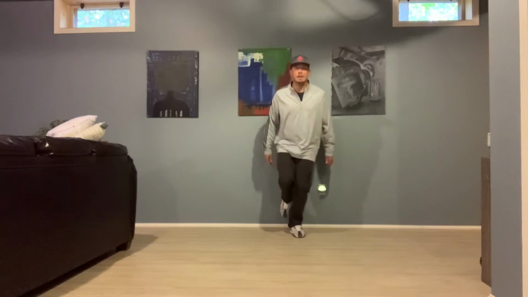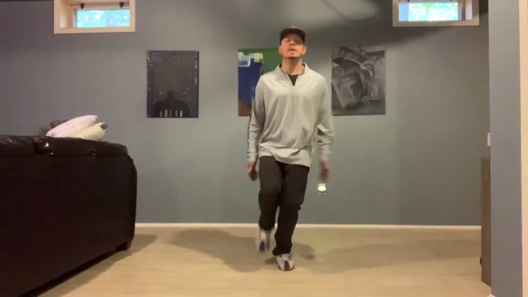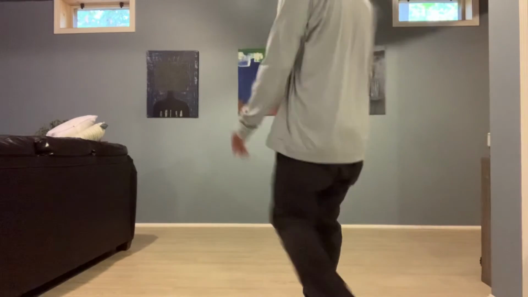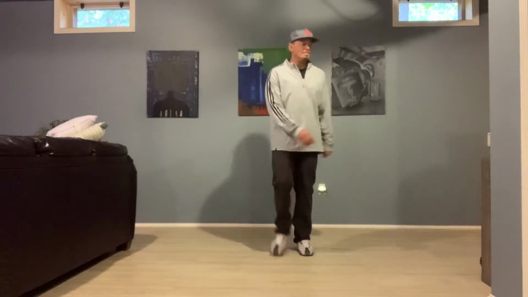Knee up, knee bend. 1, 2, 3, 4, 5. 1, 2, 3, 4, 5. So go ahead and practice that.